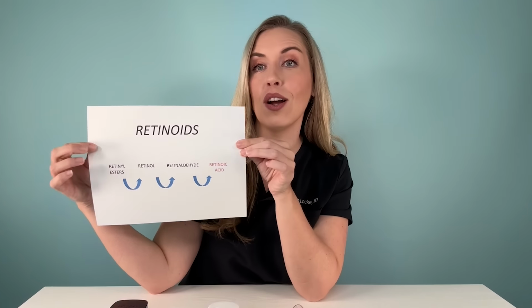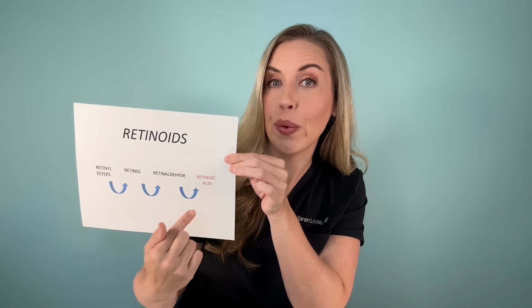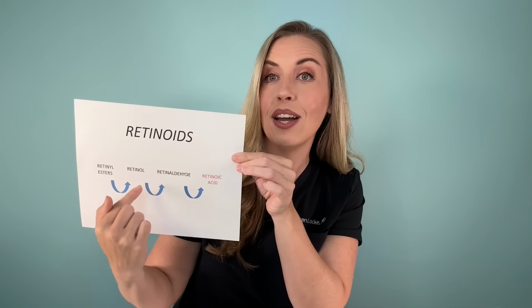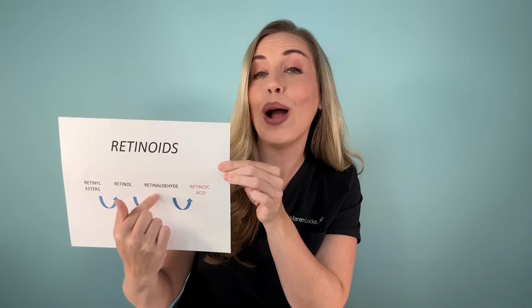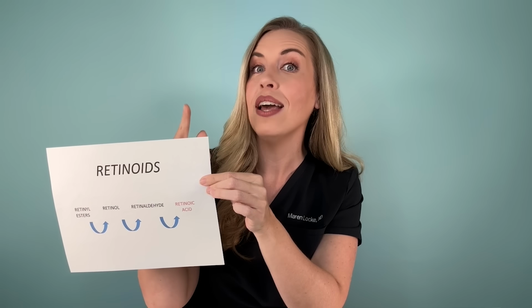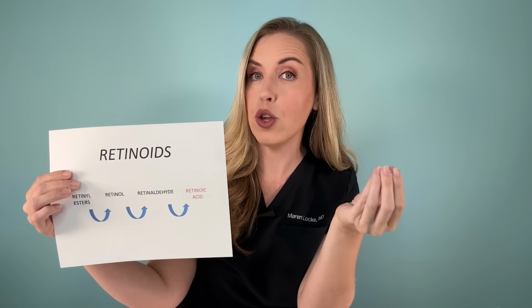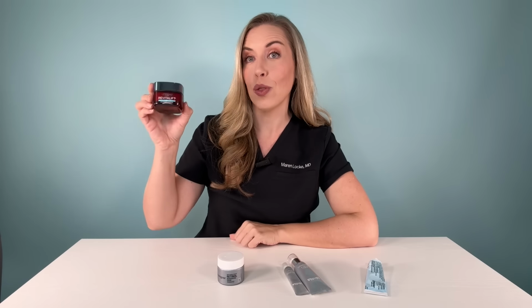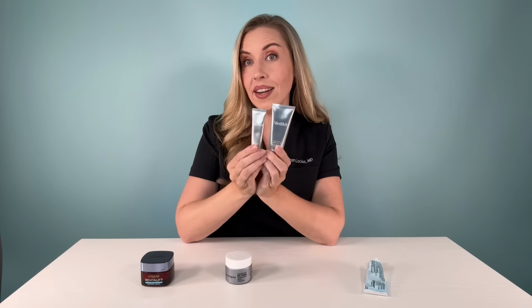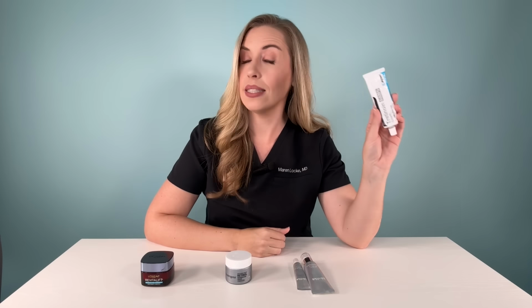So let's look at the chart here. Retinol esters undergo 3 conversions to turn to retinoic acid. Retinol undergoes 2, and retinaldehyde only has to undergo 1 conversion once you put it on your skin to turn into retinoic acid, which is the prescription strength form. So technically, retinaldehyde is the strongest form of retinoid you can get over the counter without a prescription. So 3 conversions, 2 conversions, 1 conversion, and then this retinoic acid is your active form.